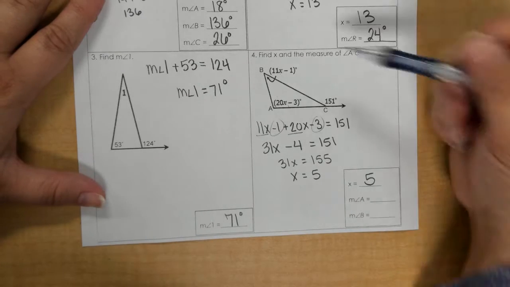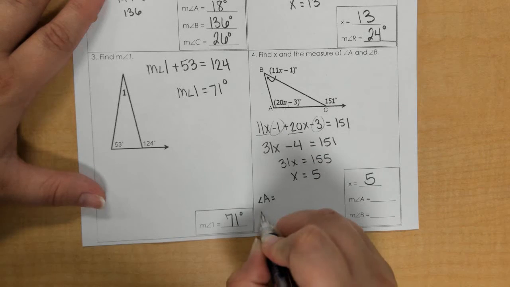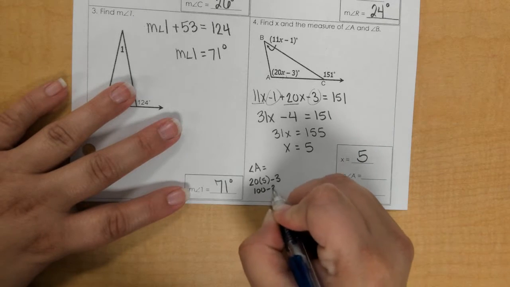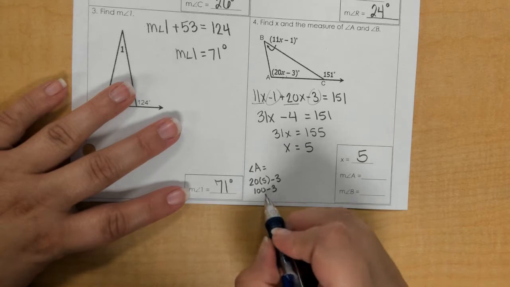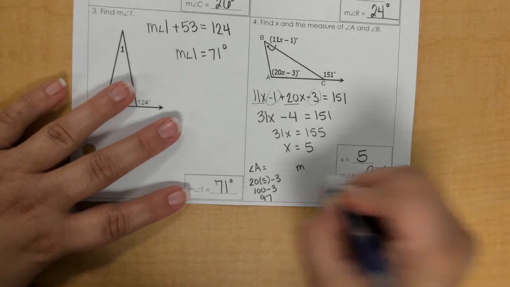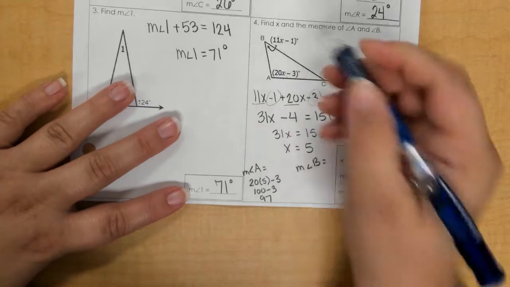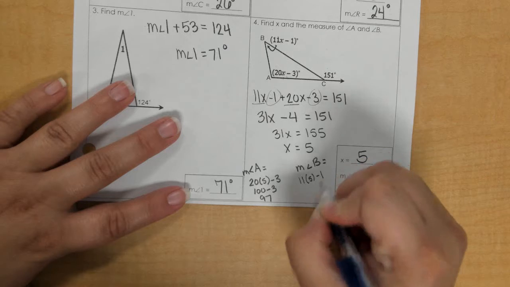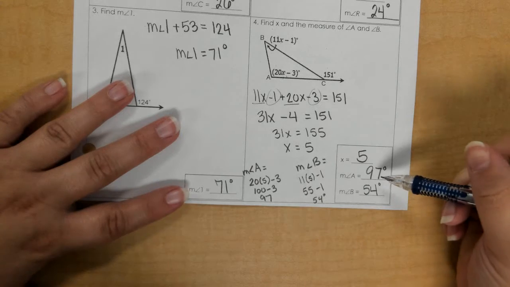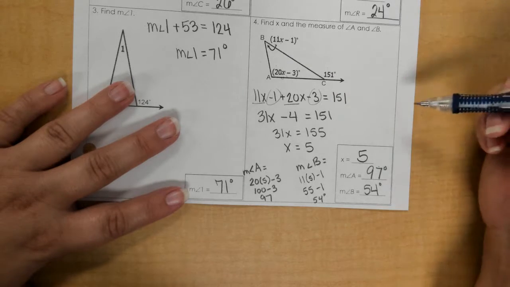In this case, we do have to find the measure of angle A and angle B. So I'm just going to plug it in. For angle A, I would have 20 times 5 minus 3, and that would be 100 minus 3, which gives me 97. For angle B, I plug that back in up here, so 11 times 5, which is 55 minus 1, which is 54 degrees. And if you check, 97 plus 54 does equal 151, and it's supposed to, because if I add these together, it should equal the exterior angle.